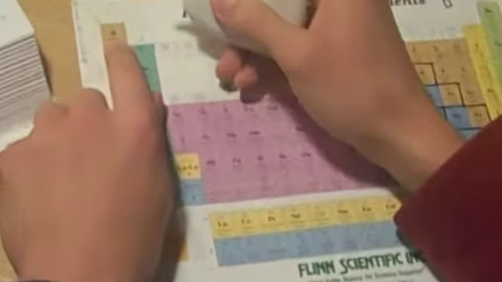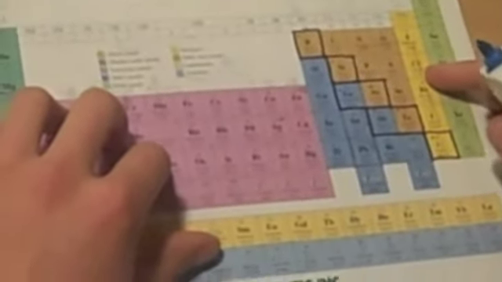First, you find out how many valence electrons are in each atom. For hydrogen, since it's in group 1A, there's 1 valence electron. And for chlorine, since it's in group 7A, there's 7 valence electrons. So you get both of your atoms, hydrogen and chlorine. Now they're going to bond, so you have to determine how many valence electrons they have, which we've already done: 1 in hydrogen and 7 in chlorine, since it's 7A.